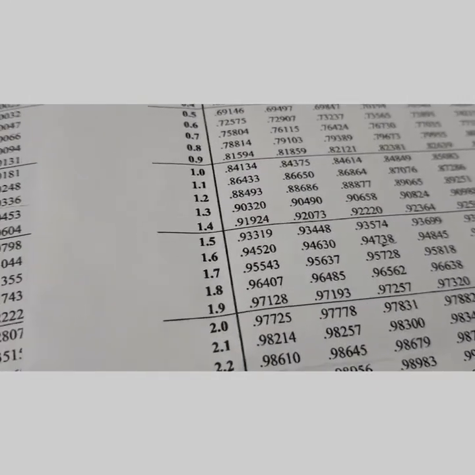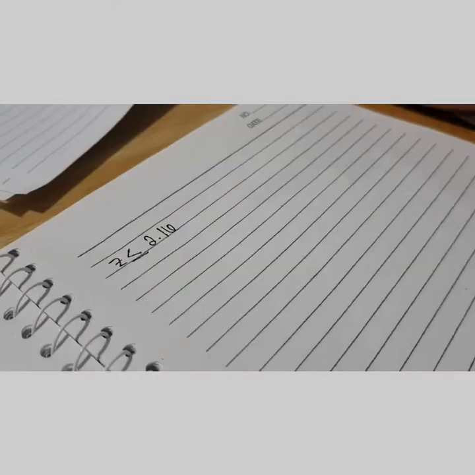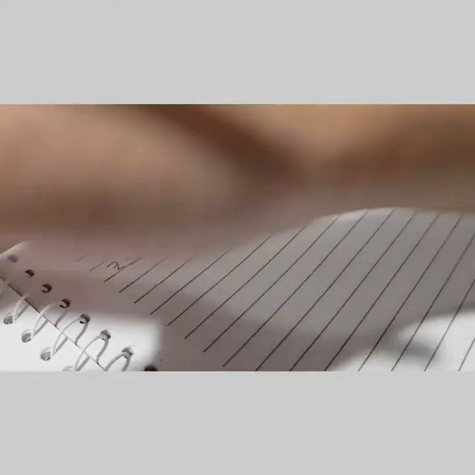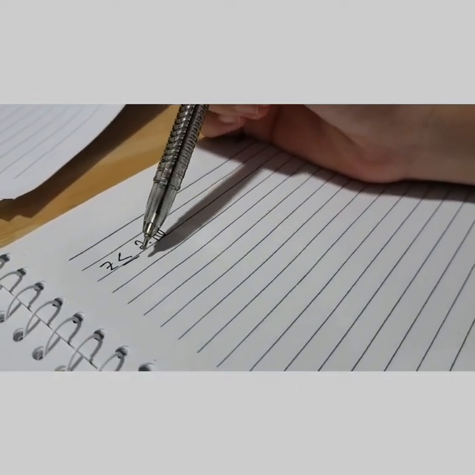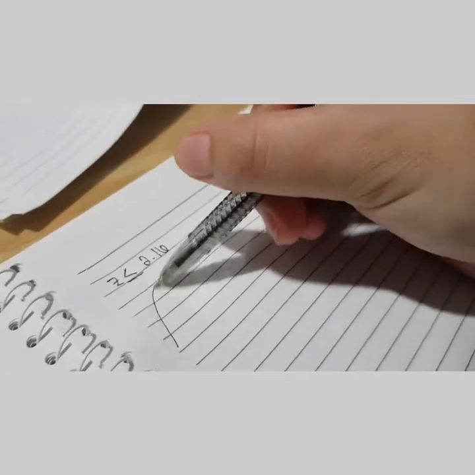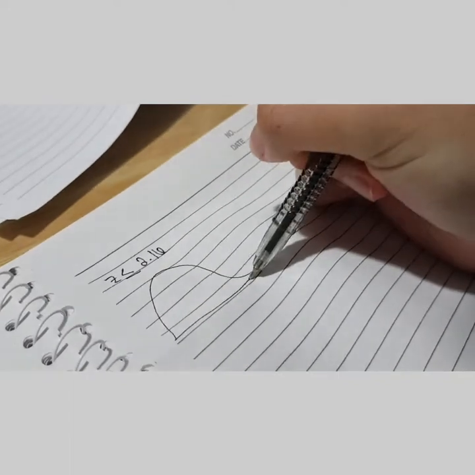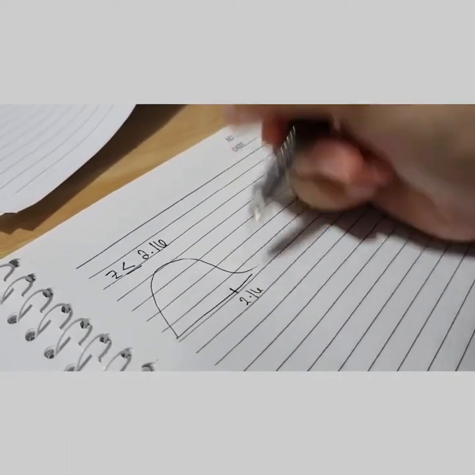Chart para malaman natin yung value in the area under the curve. Example is Z less than or equal 2.16. Gagawa tayo ng normal curve. Let's assume na andito yung 2.16.